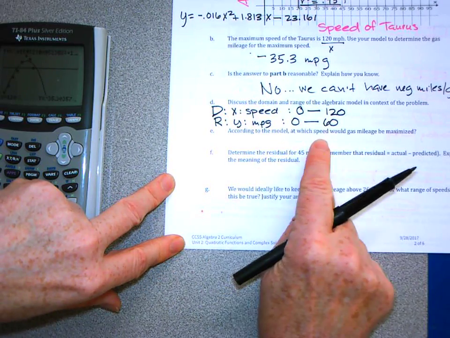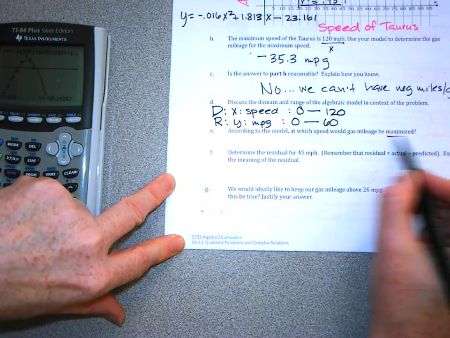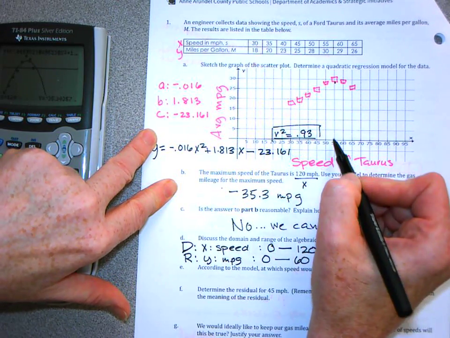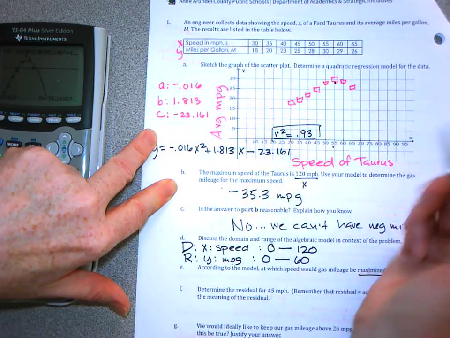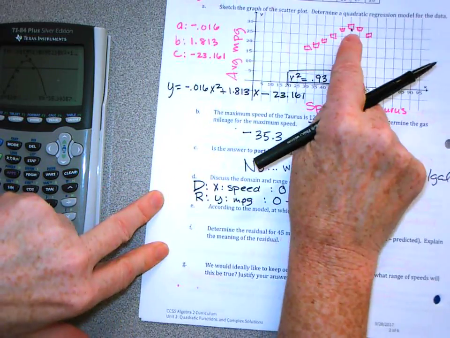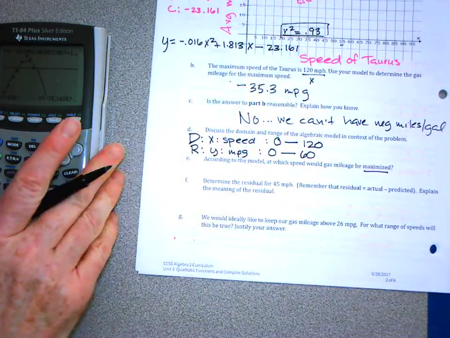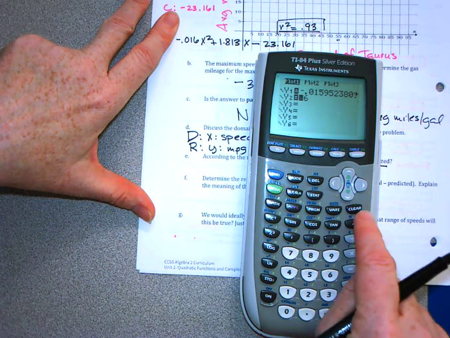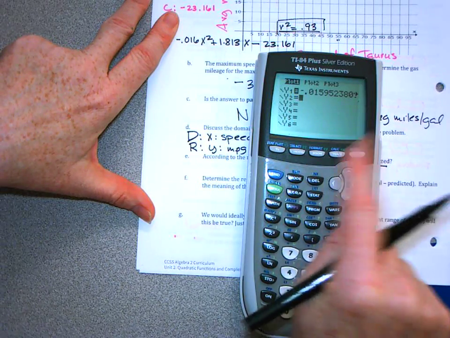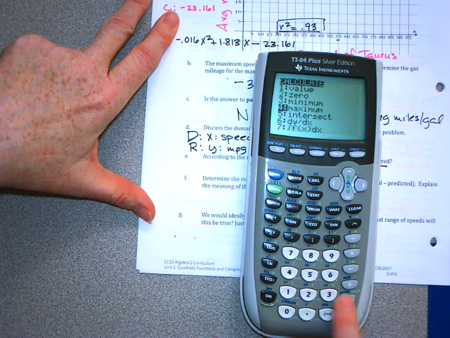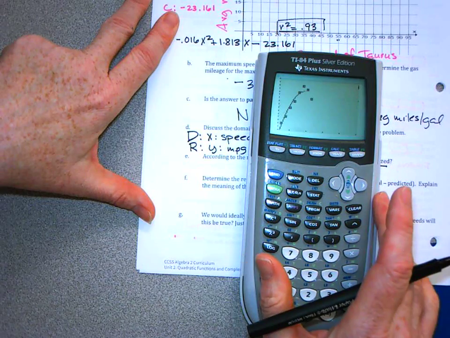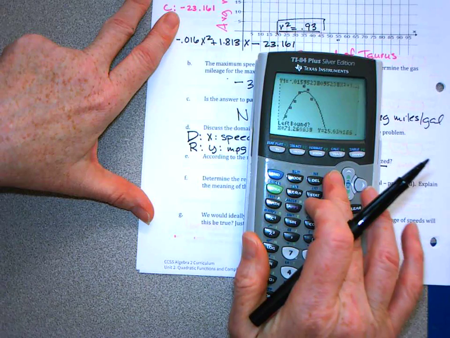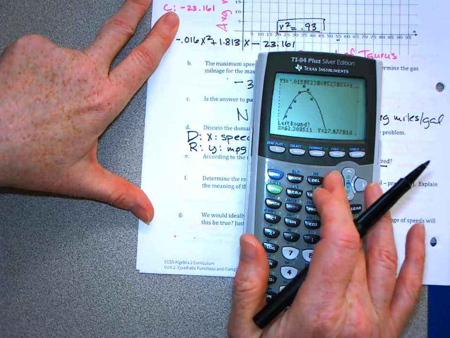According to the model, at which speed is gas mileage maximized? That's right there, right? But that's not accurate. This was a sketch. Let's do it on our calculator. So we've got this graph, y equals, I'm going to erase this for now, and we've got our graph. Calc, max, and this is a left bound, right bound thing. It says left bound, so I go up to the max.